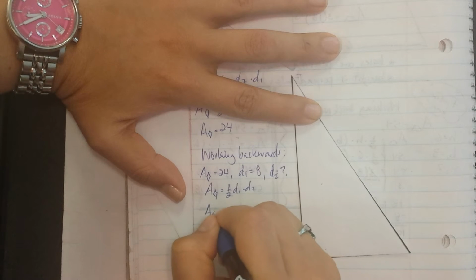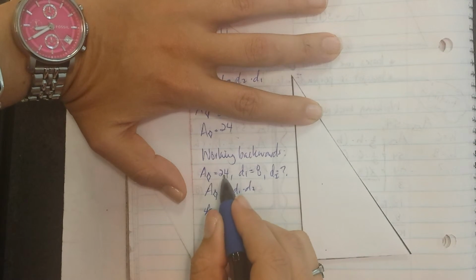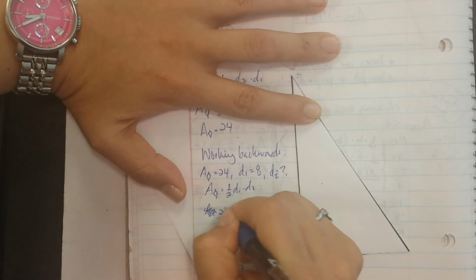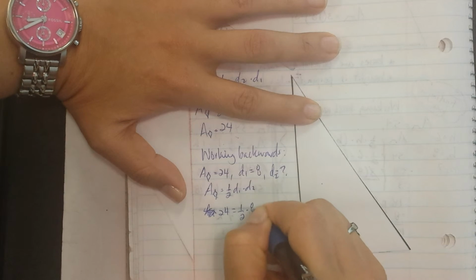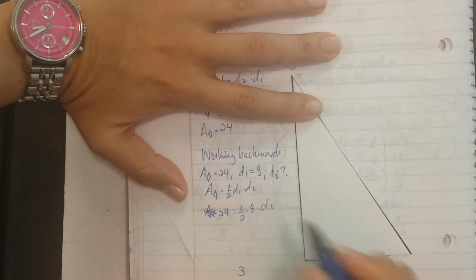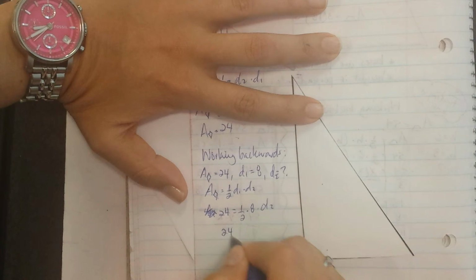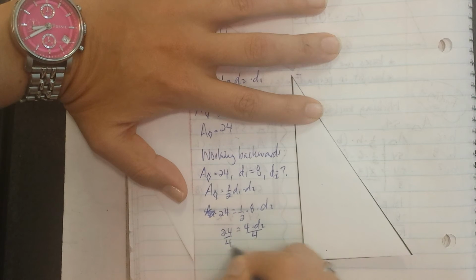So then plug in the numbers. The area of the kite is 24, so 24 equals a half times D1, which is 8, times D2, since I don't know what D2 is. Then go ahead and work it out. A half of 8 is 4, so 24 equals 4 times D2. Divide both sides by 4. D2 is equal to 6.